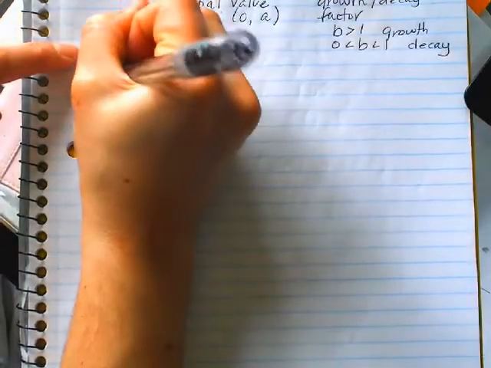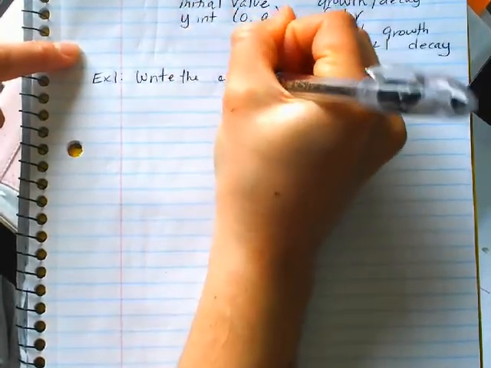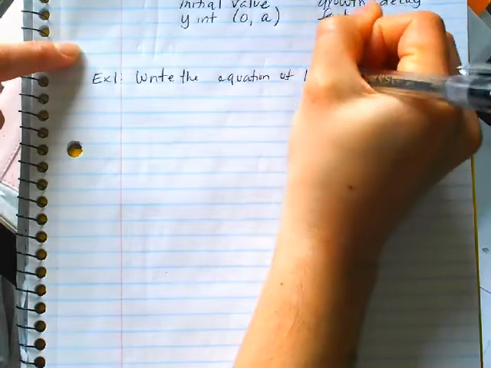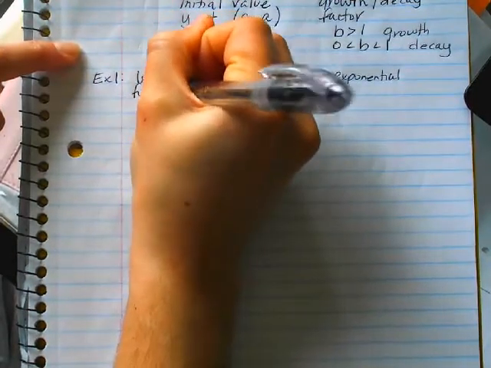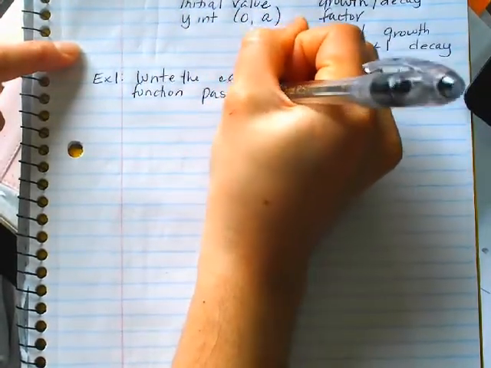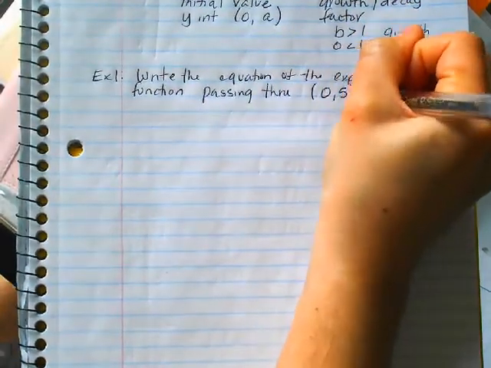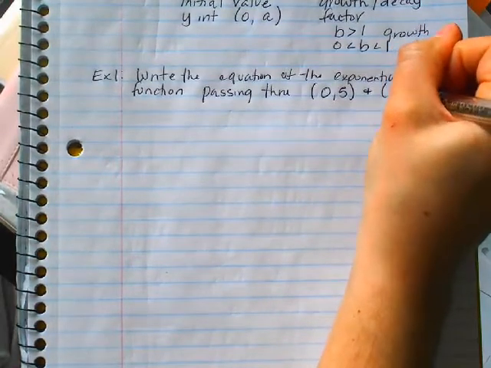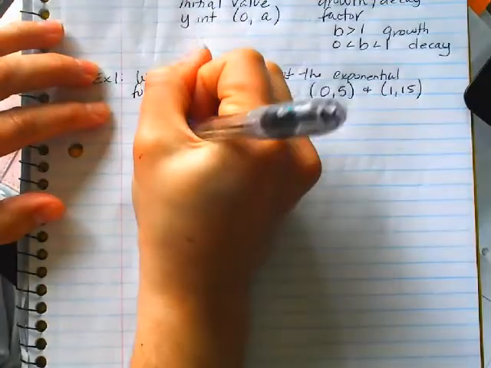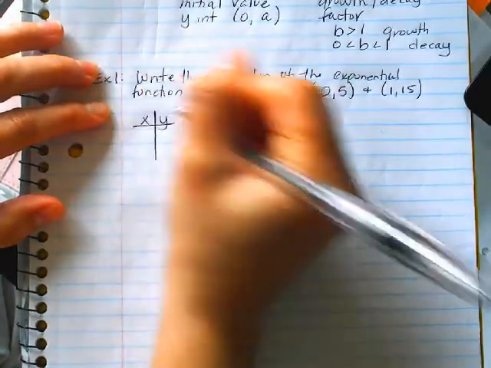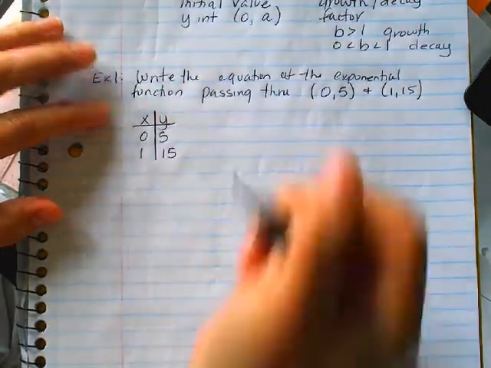So let's call this example 1. And we're asked to write the equation of the exponential function passing through the points (0, 5) and (1, 15). Okay, so I always start by organizing my thoughts into a table. It just kind of helps me think about this stuff a little bit better. When x is 0, y is 5, and when x is 1, y is 15.